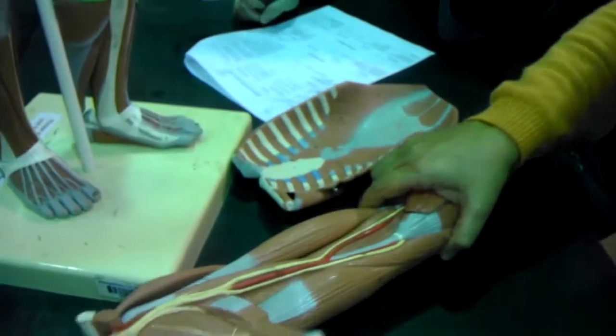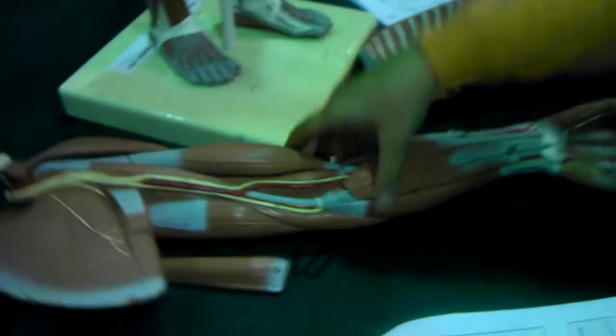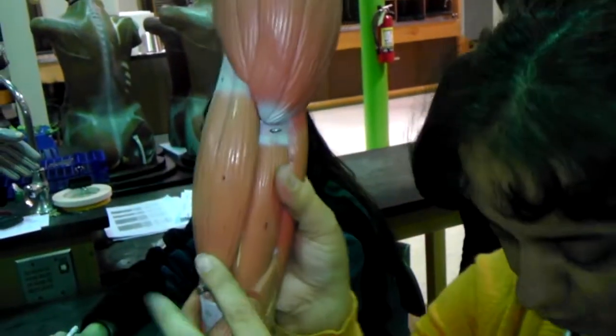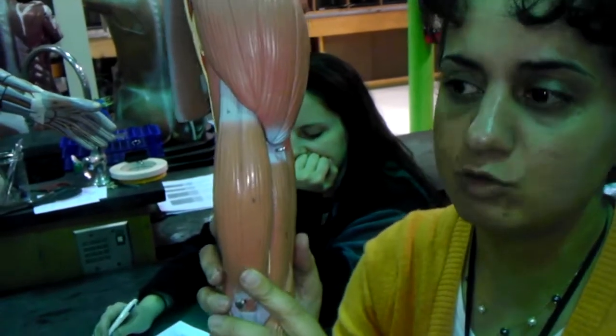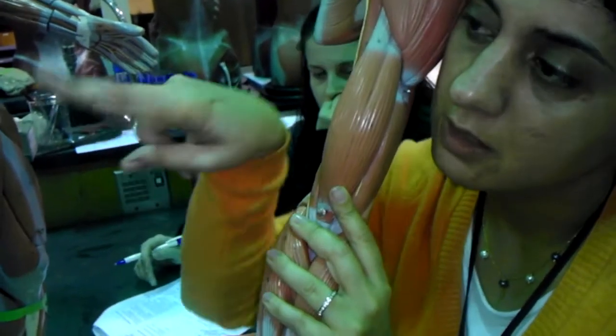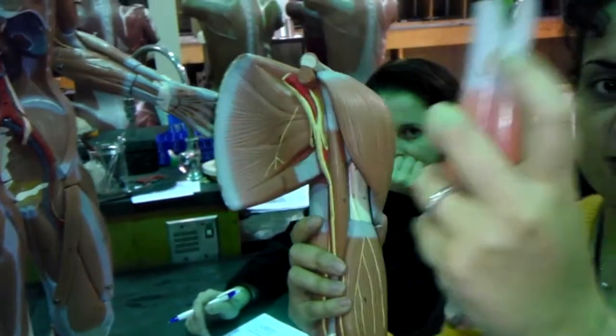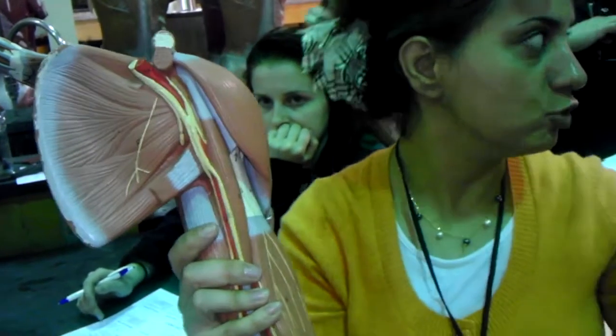Let's talk a little bit about your upper arm, huh? Your arm consists of two groups of muscle. The muscle which makes the anterior part of your arm and the muscle which makes the posterior part of your arm. The muscle which makes the anterior part of your arm here, this one, is called biceps brachii. Brachii means related to the arm. Biceps means what? It has two parts, right? That's why we call it biceps. It means that it has two heads, actually, two parts, right?